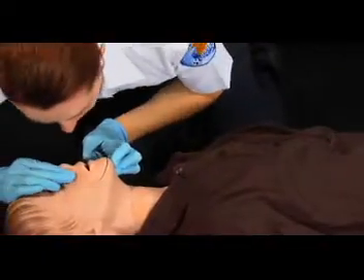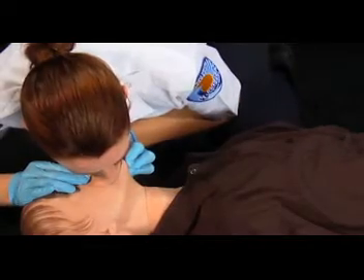A common complication of rescue breathing is vomiting. Air may enter the stomach due to improper airway positioning or rescue breaths that are too forceful or large. It's important to open the airway properly and give just enough air for chest rise.